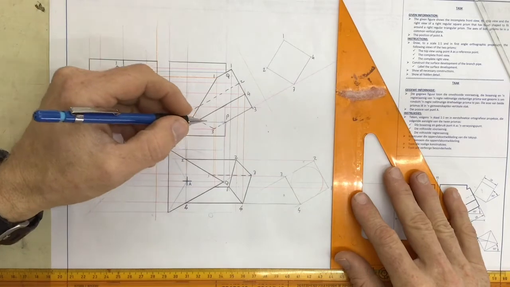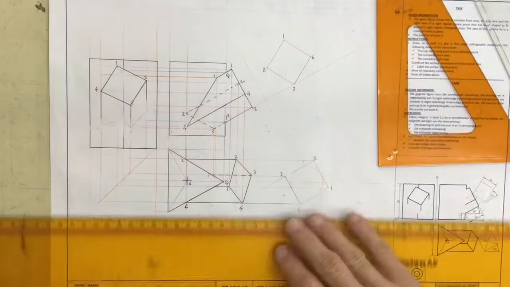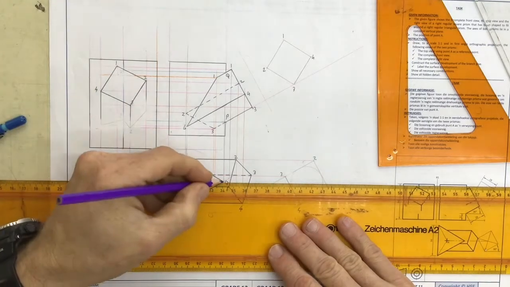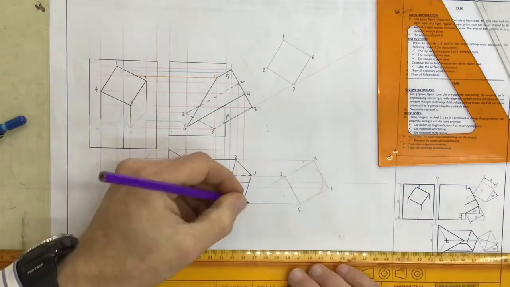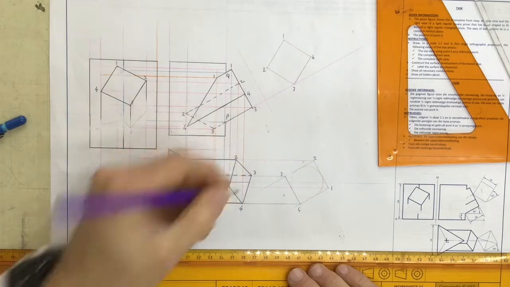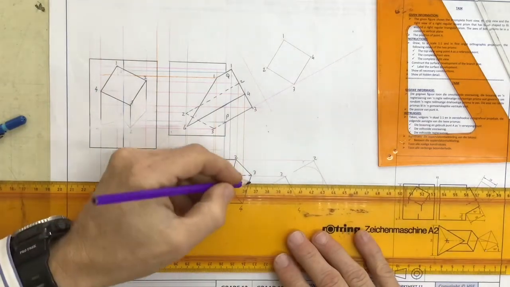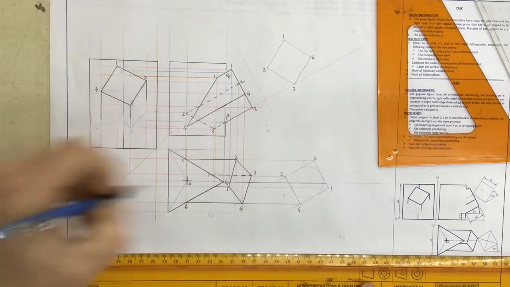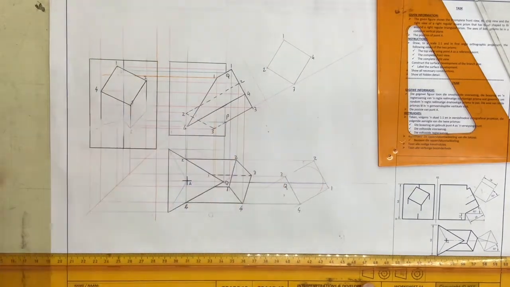How am I going to find that? Well, I'm going to take a line coming across from point Q over here, and it hits this line over here between 4 and 3. I can take it all the way across over here, and you can see there would be point Q on that line over there. Now, there are 2 ways of doing this.